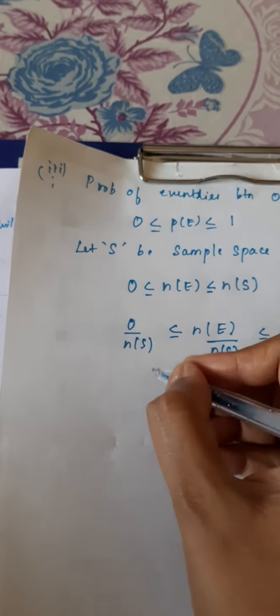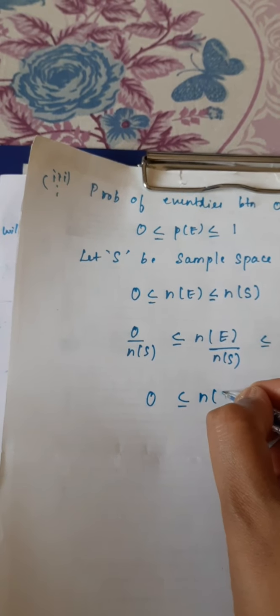This proves the probability of event lies between 0 and 1.